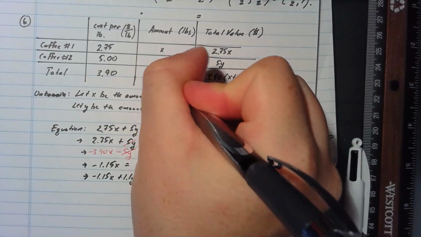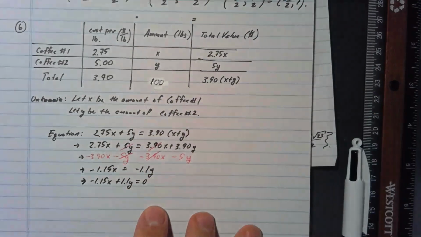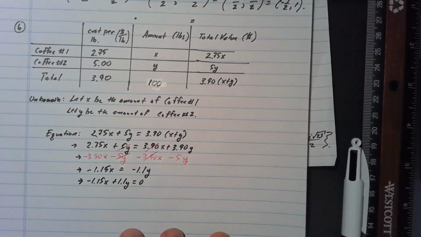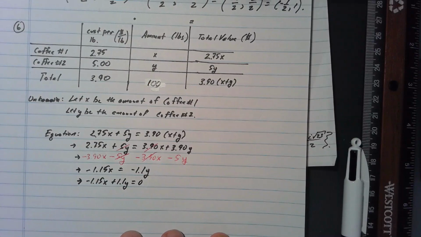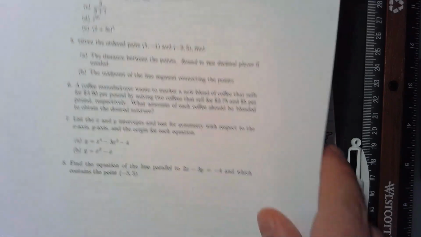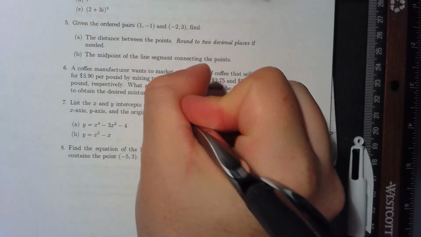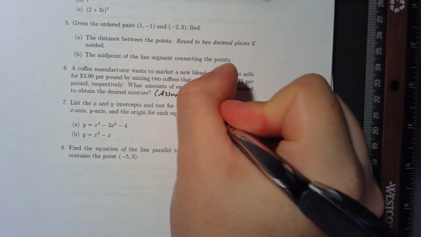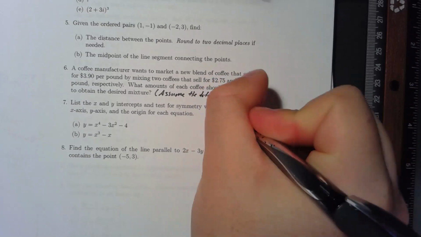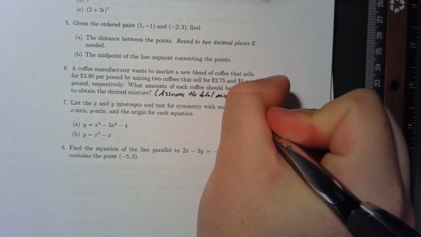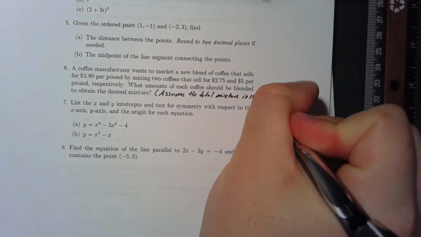So this is supposed to be 100. In the problem it says, assume that the total weight of the desired blend is 100 pounds.